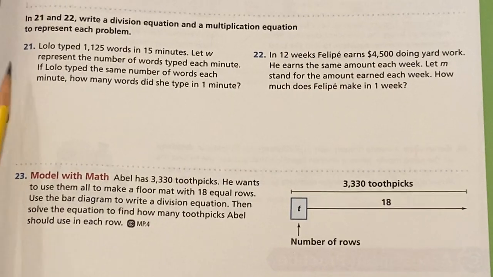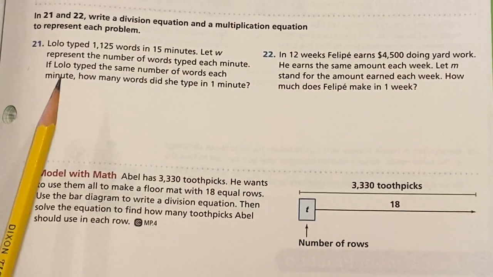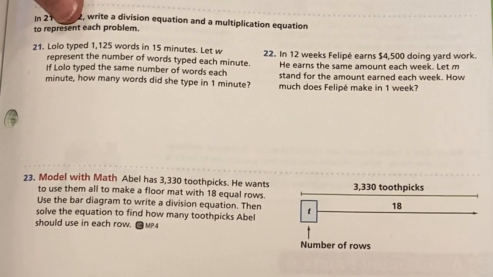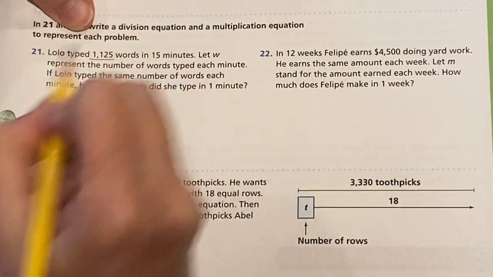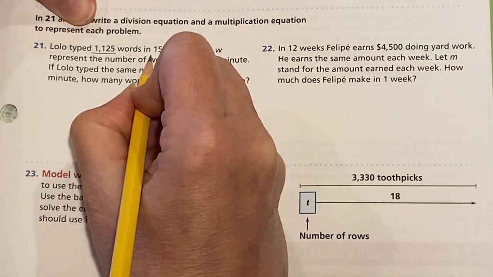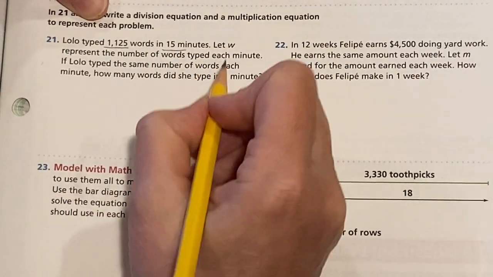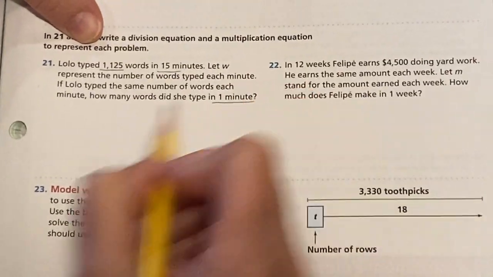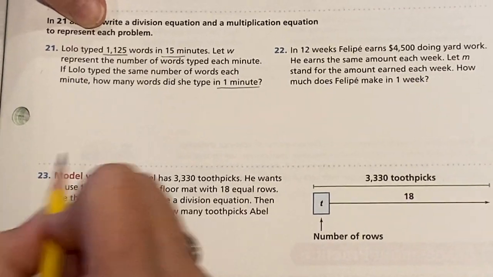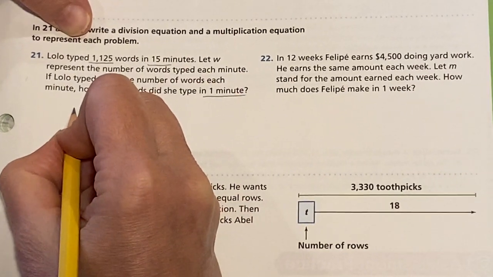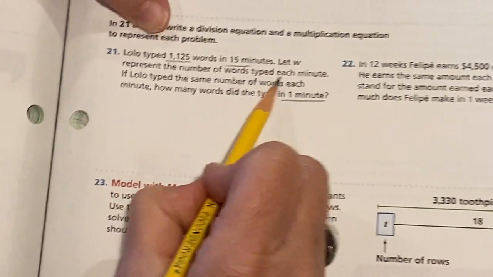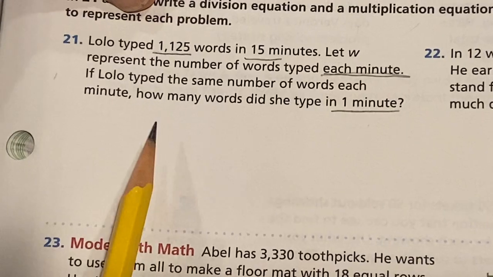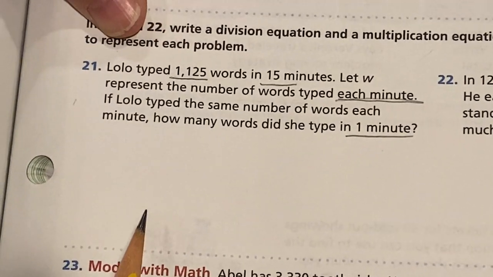So I'm glad that we're doing this type of problem because it's starting to get into what we're going to work on in the next unit, which is rate and ratio. So if she did 1,125 words in 15 minutes, and it wants to know how many words did she type in 1 minute, okay? So W equals the number of words typed each minute. So there's your variable. So set up that equation and then solve it.